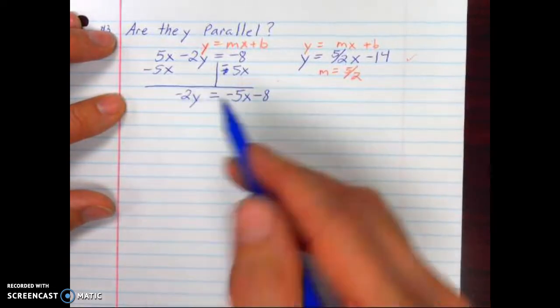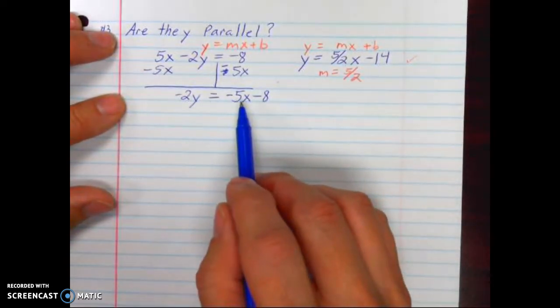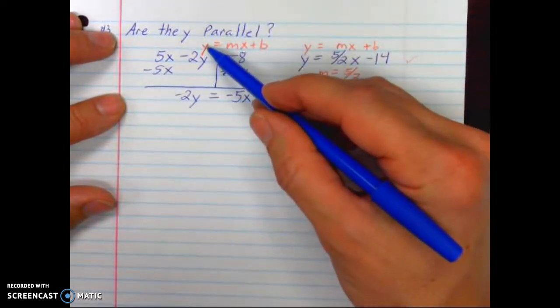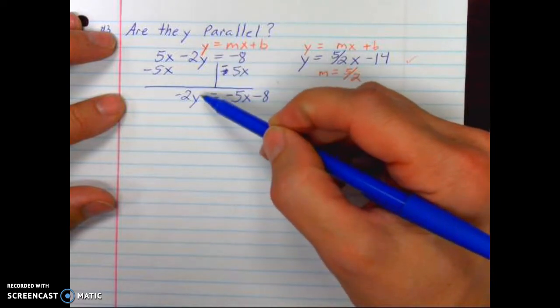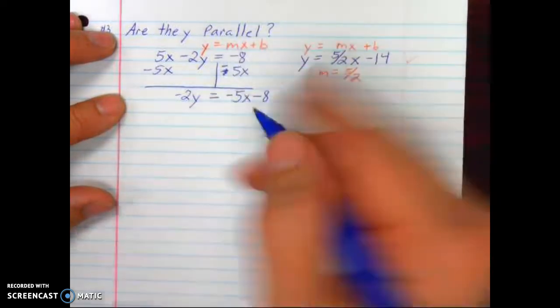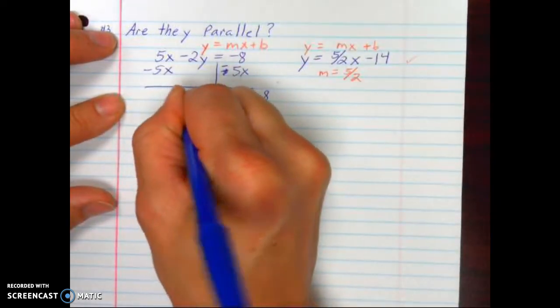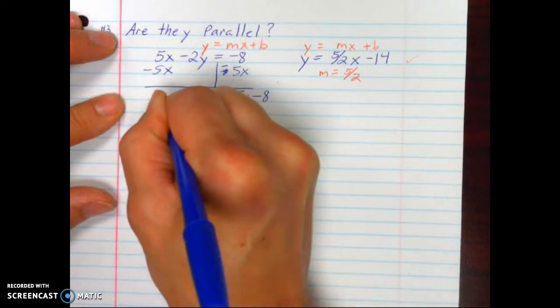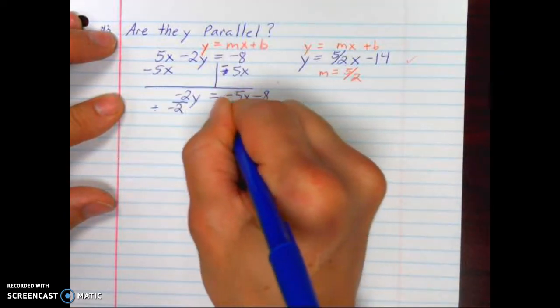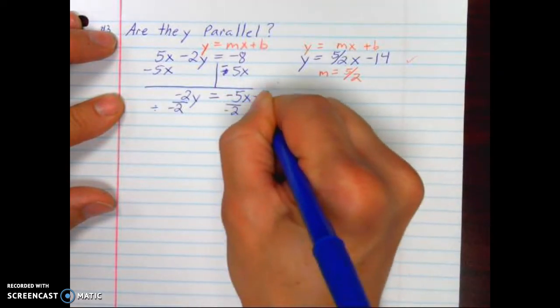Then, I'm closer, but is the y by itself? No, the y still has this negative 2 in front of it. That is not allowed, so we've got to get rid of this. So divide by negative 2. Divide by negative 2.